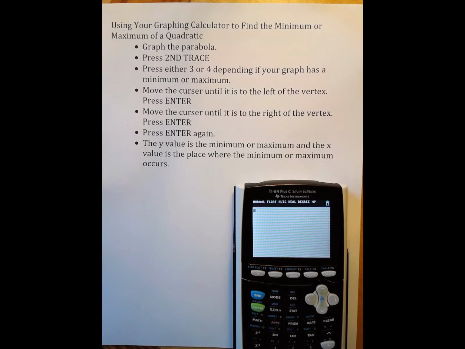These notes are on using your graphing calculator to find the minimum or maximum of a quadratic. Remember, when we're talking about the minimum or maximum of a quadratic, we're actually talking about the vertex, and specifically the y-coordinate of the vertex: the highest or lowest, so the biggest y or the smallest y that is on your parabola. So let's go to our calculators.